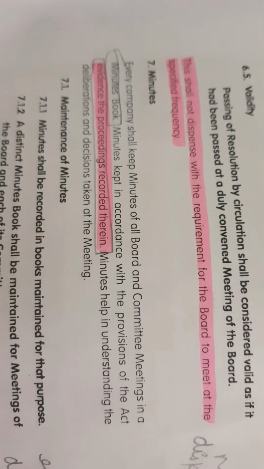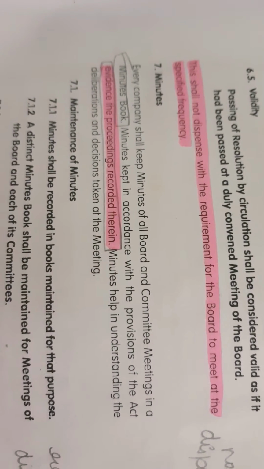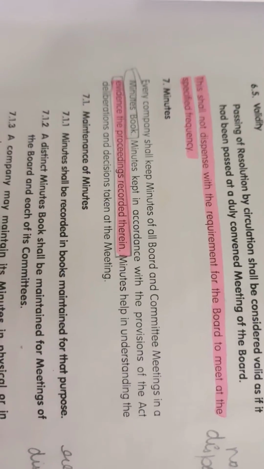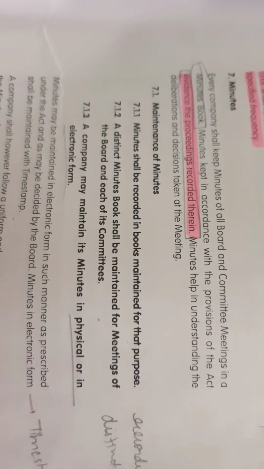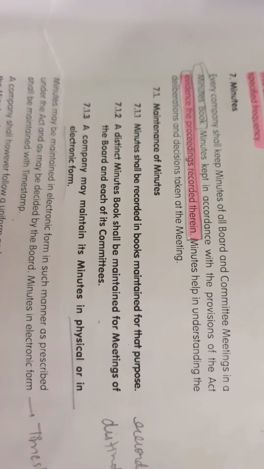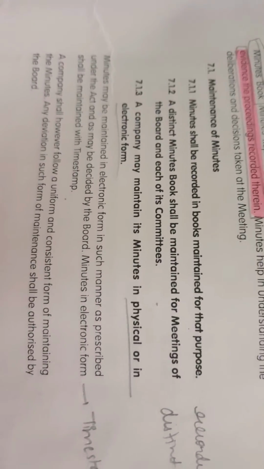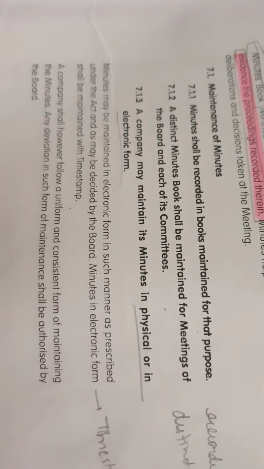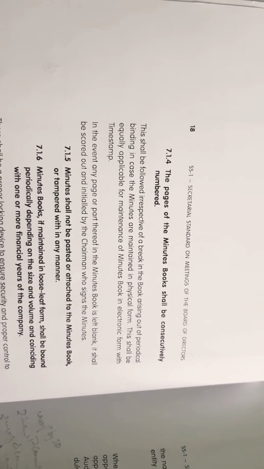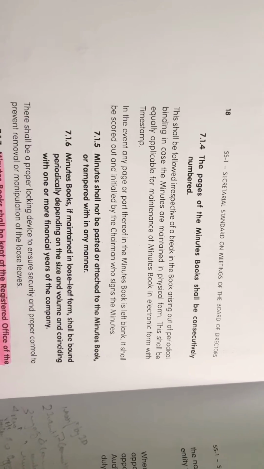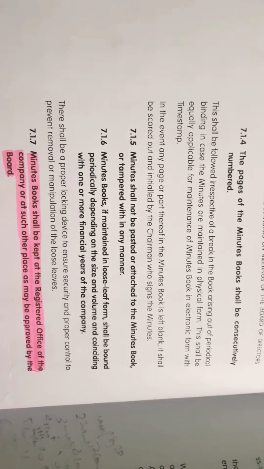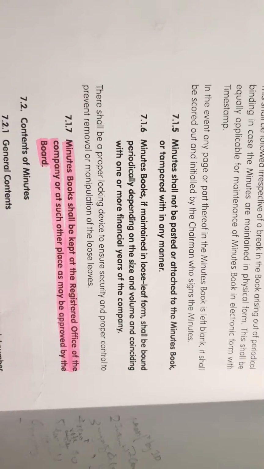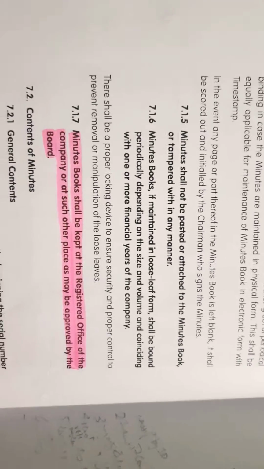Minutes: every company shall keep minutes of board and committee meetings, because they are evidence of the proceedings recorded therein. The minutes shall be recorded in books, and a distinct minutes book shall be maintained. It may be in physical or electronic form. The pages shall be consecutively numbered. It shall not be pasted or attached, or in loose-leaf form, and, coinciding with one or more financial years of the company, shall be kept at the registered office or at any other place approved by the board.